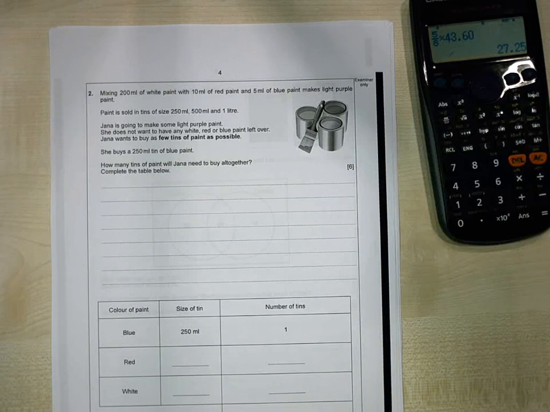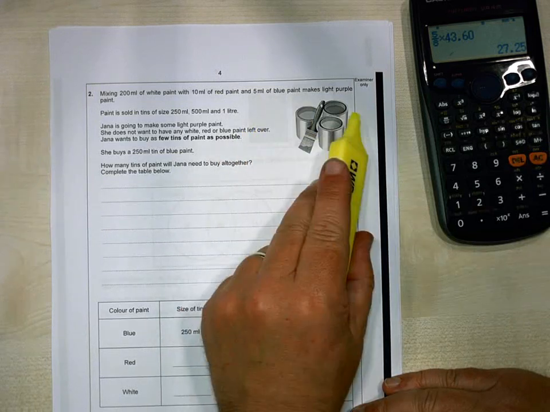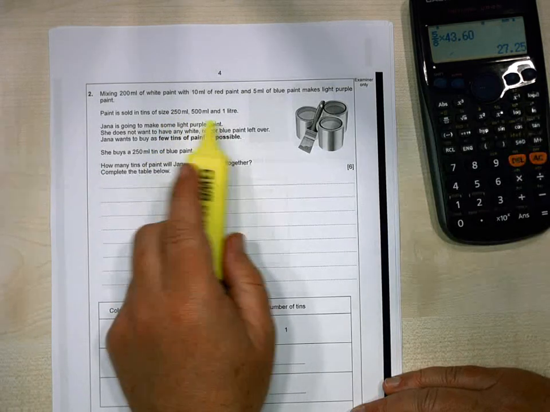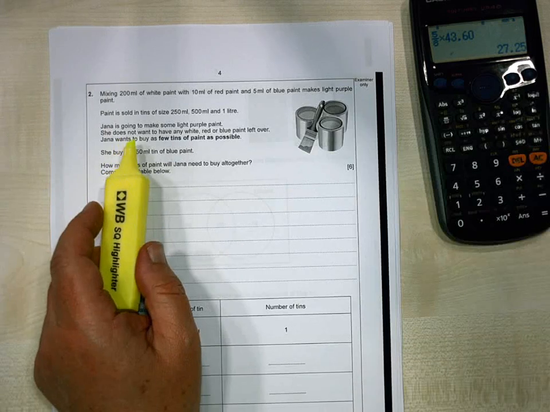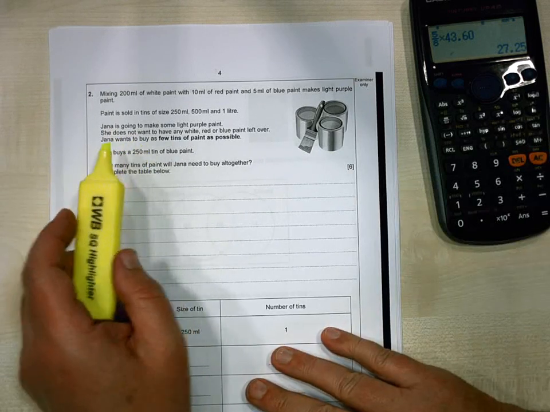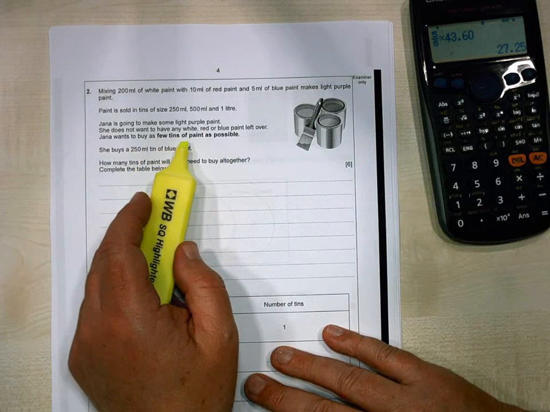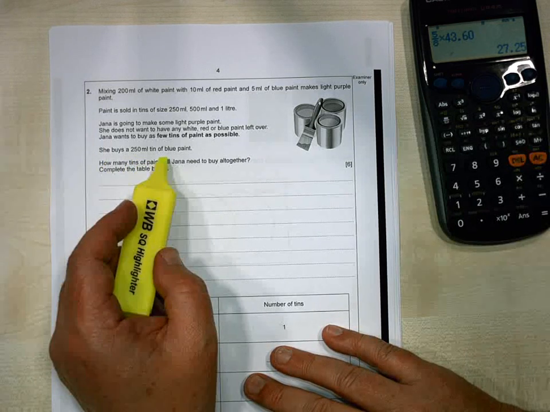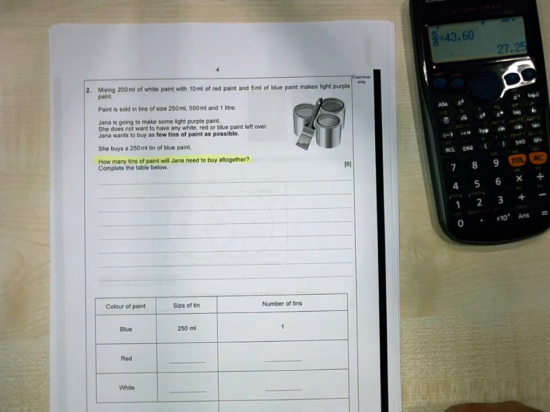Mixing 200 millilitres of white paint with 10 millilitres of red paint and 5 millilitres of blue paint makes light purple paint. Paint is sold in tins, different sizes, 250, 500 ml and 1 litre. Jana is going to make some light purple paint. She does not want to have any white, red or blue paint left over, and she wants to buy as few tins of paint as possible. She buys a 250 millilitre tin of blue paint. How many tins of paint will she need to buy all together?